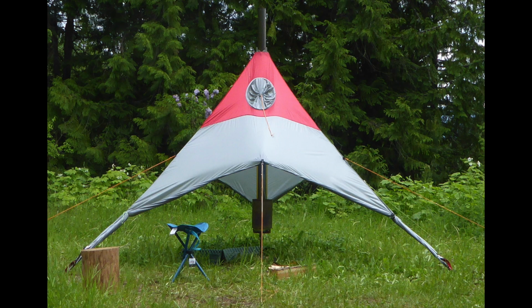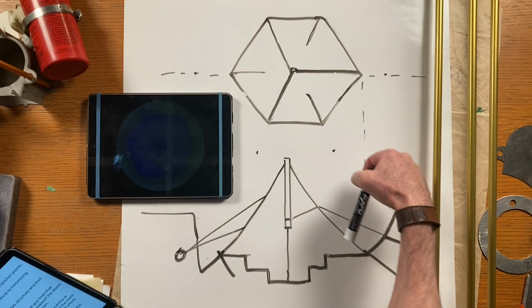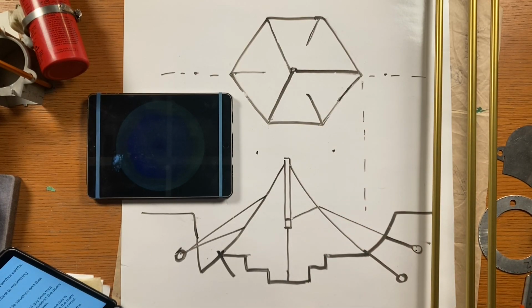These seams are sewn in a catenary curve, and this is critical to minimizing flapping in the wind. And this brings me to another critical feature in creating a stable structure, and that is the guy lines.